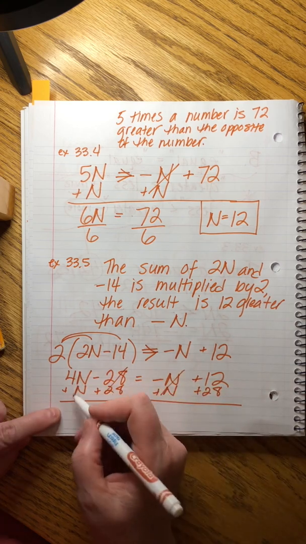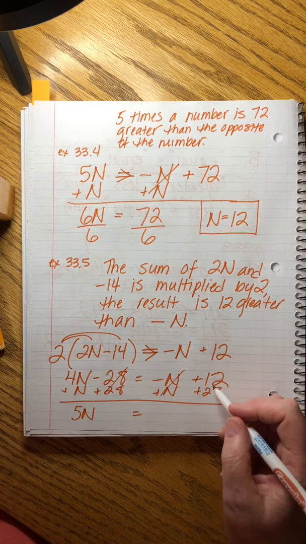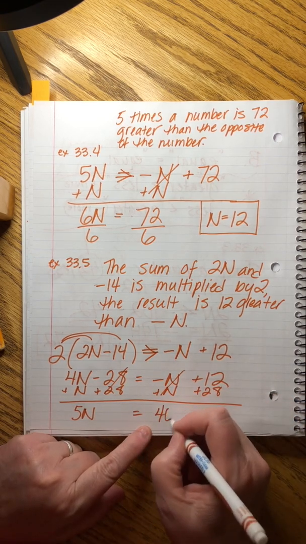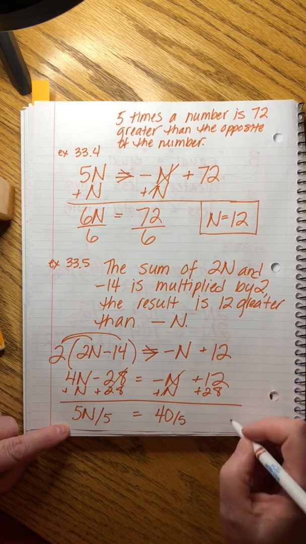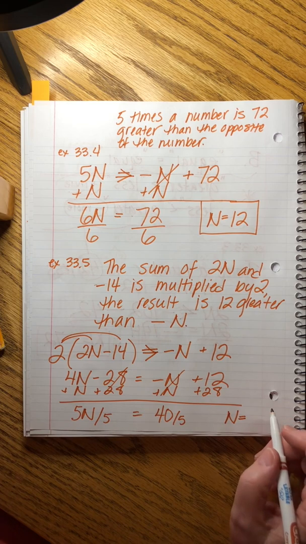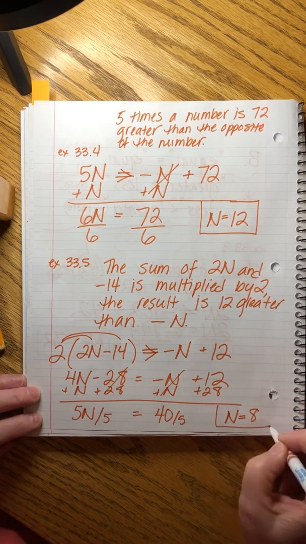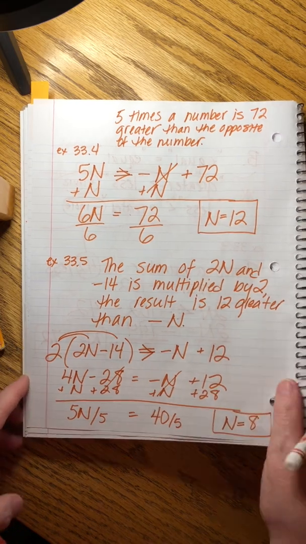Cancel-y, cancel-y. 5n equals 40. Divide both sides by 5. n equals 8. And 8 is great. Good? Good, good. Okay, one last problem.